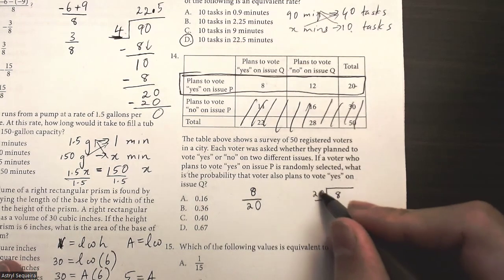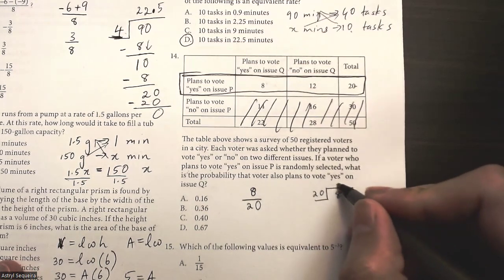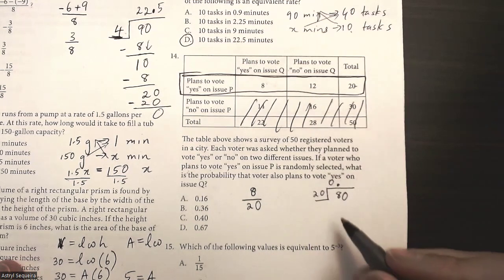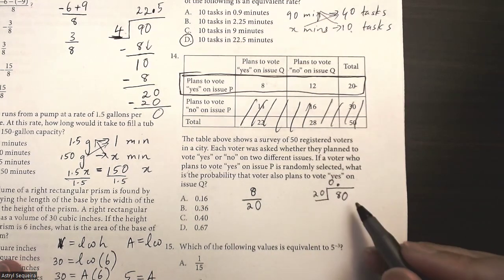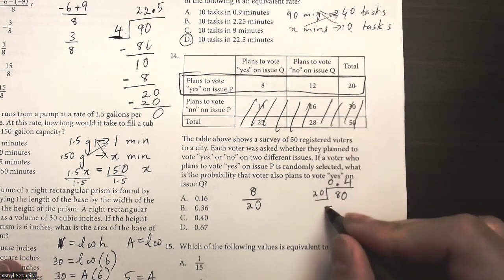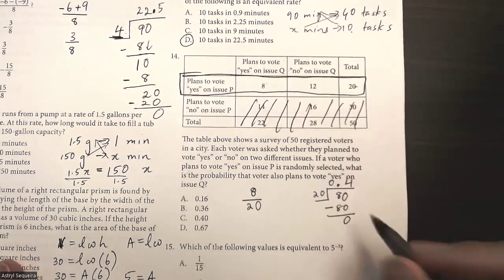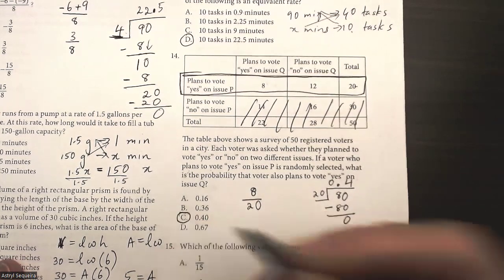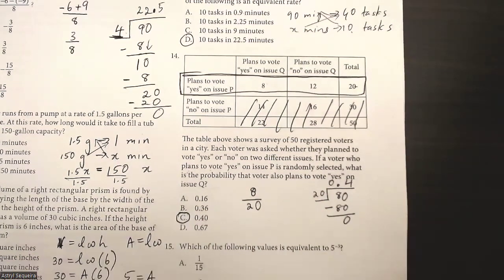8 divided by 20. 20 doesn't go into 8, so I'll put a decimal point and put a 0 before as well. Add a 0. And then 20 goes 4 times into 80. And you're just left with 0. So the right answer is 0.4, which is part C.